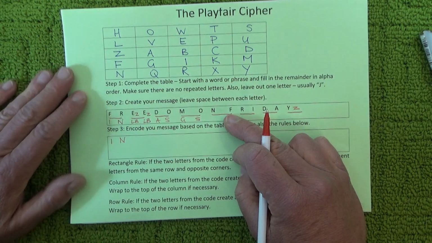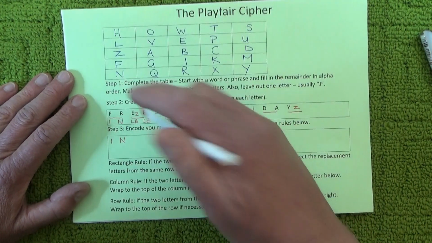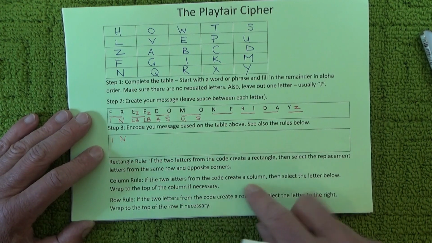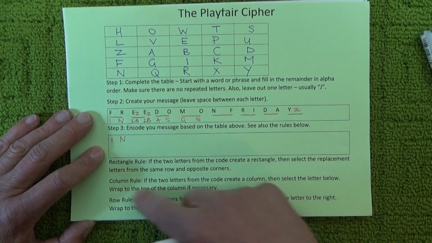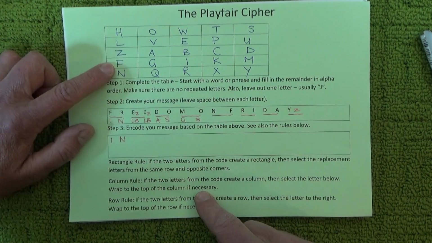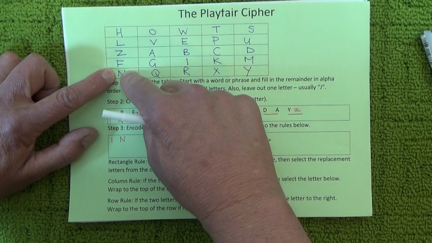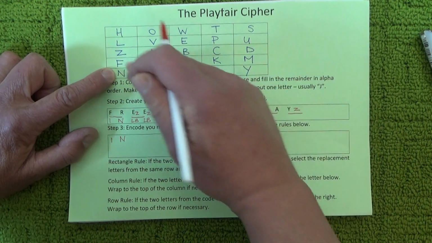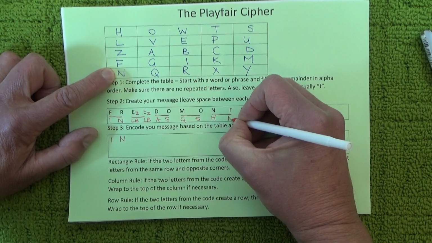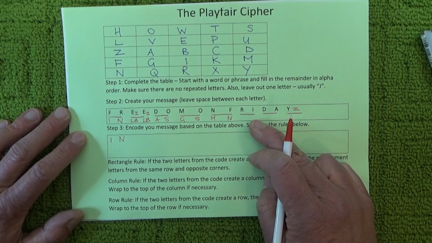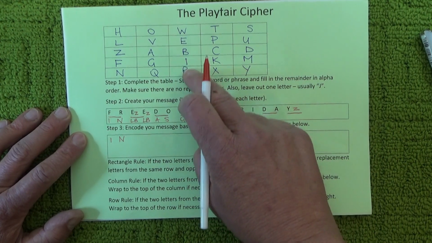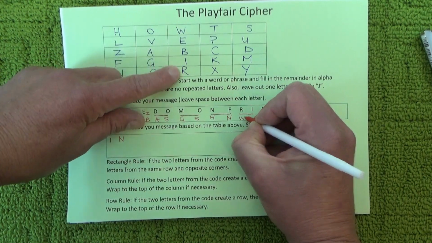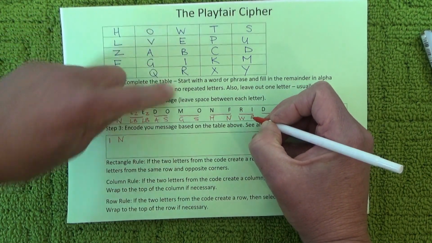NF, okay, now this is where NF are in the same column, so we go to the column rule. The column rule is if two letters from the code create a column, then select the letter below and wrap to the top of the column if necessary. So we've got N, there's no letter below it, so we go to the top. So N becomes H, and then F, drop it down to become N is the next one. R-I, oh there we go, another column for R and I. So R becomes W, and I becomes R because you're going down the column.